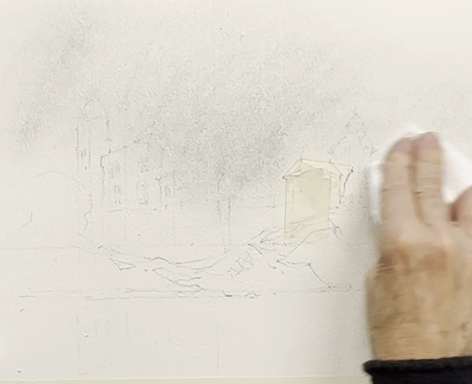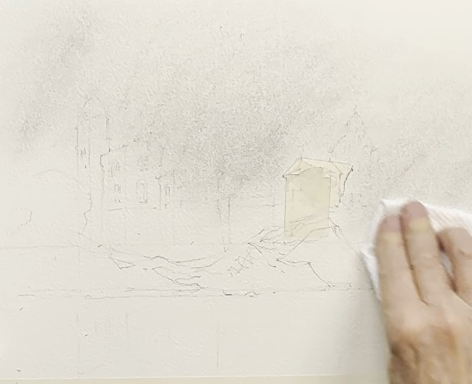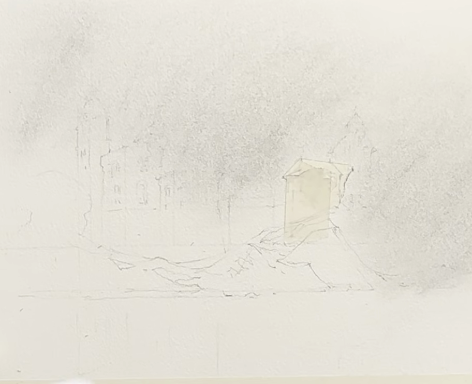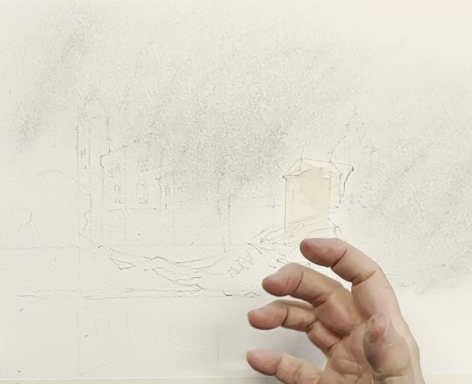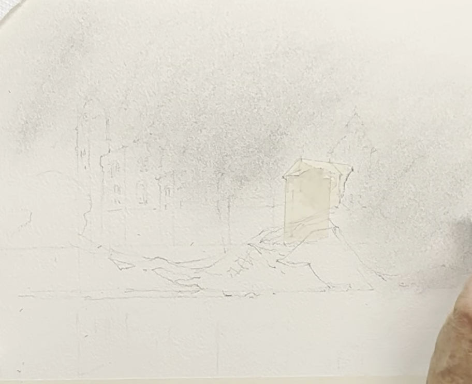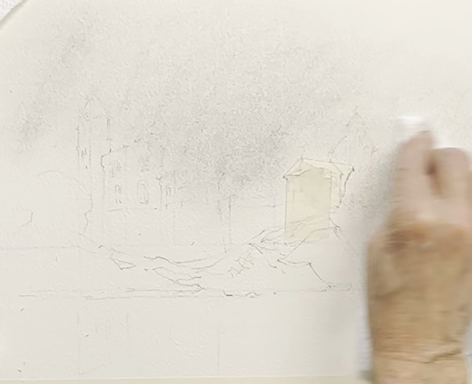So I'm just doing all I can to eliminate any angled lines in the sky. Again, I don't mind some, but really the whole intent of this drawing is that it look soft, quiet, and undisturbed. So I'd like the sky to be as flat and undynamic as possible.